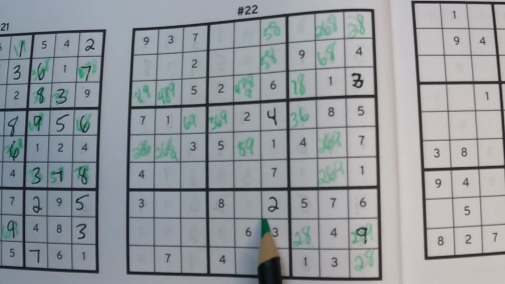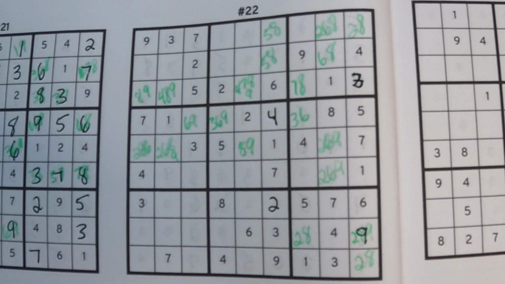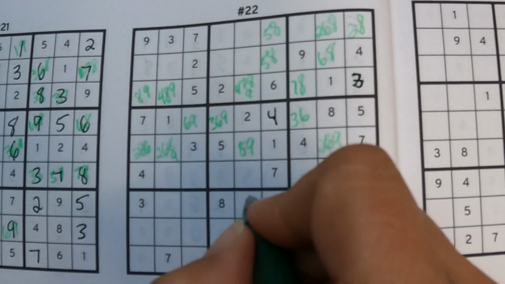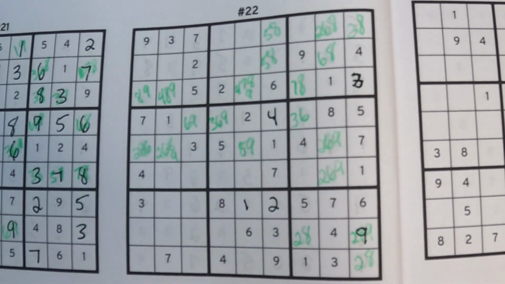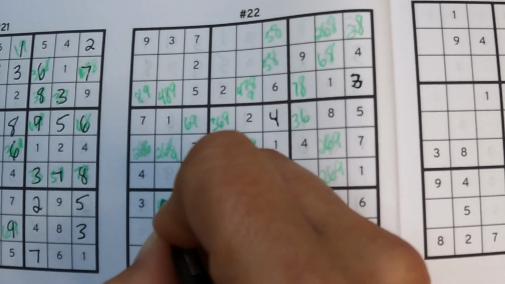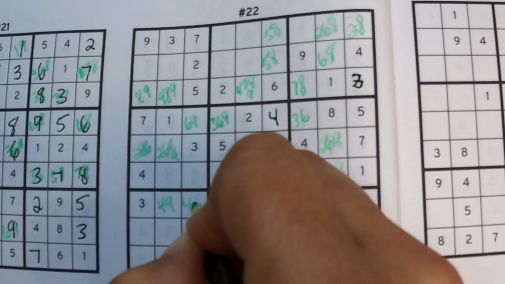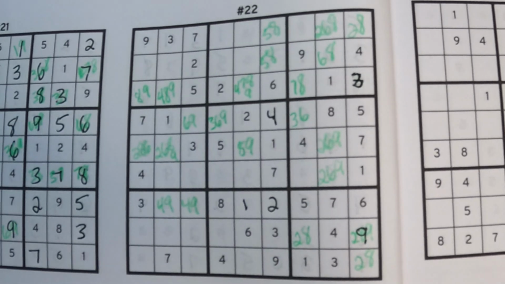For this row, we're missing 1, 4, and 9. We've got 4 and 9 here, so this is our 1. Don't see any other help, so 4, 9.